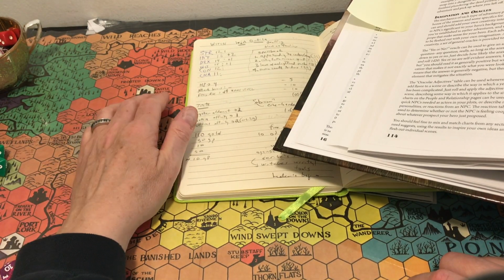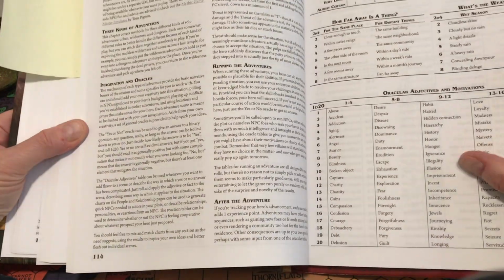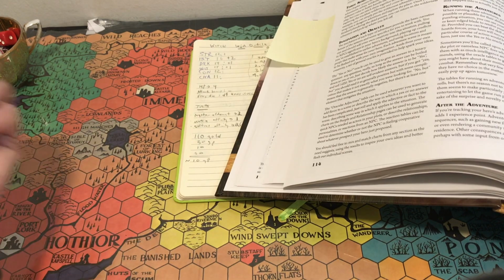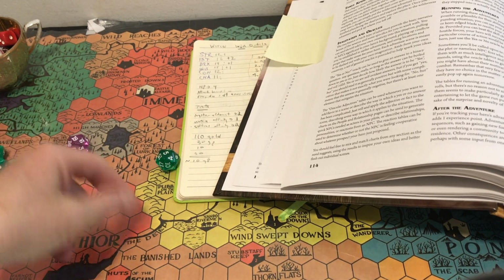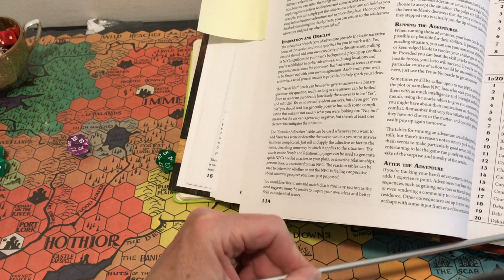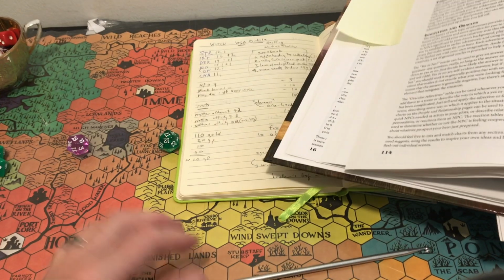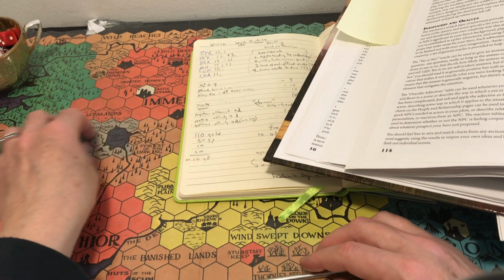So as she is continuing along, we're going to give a roll to this oracle table with the adjectives and motivations, reading green across and pink down. So that will be the 19th entry here, Fury. So she's becoming increasingly angered at the situation.